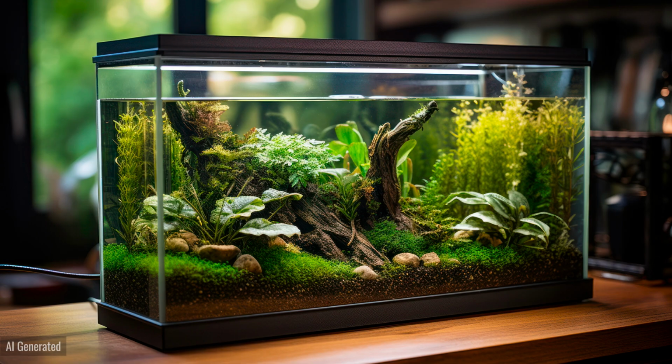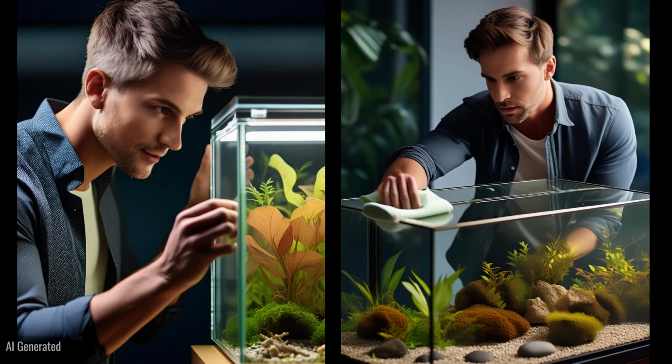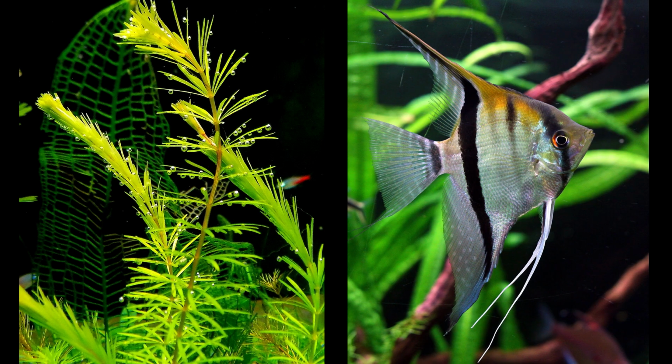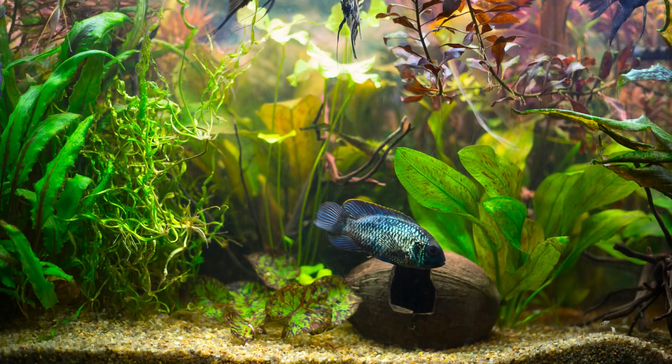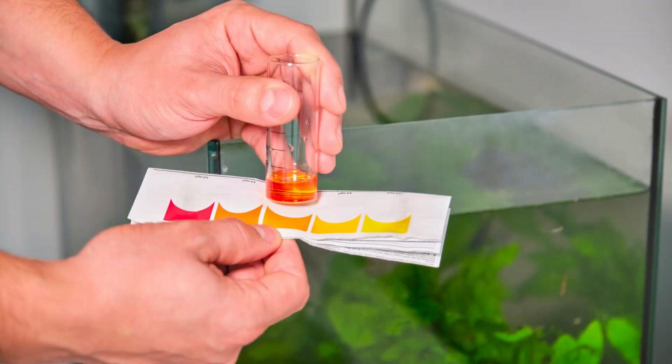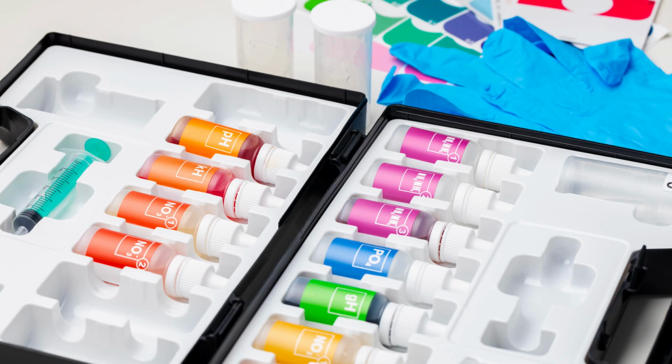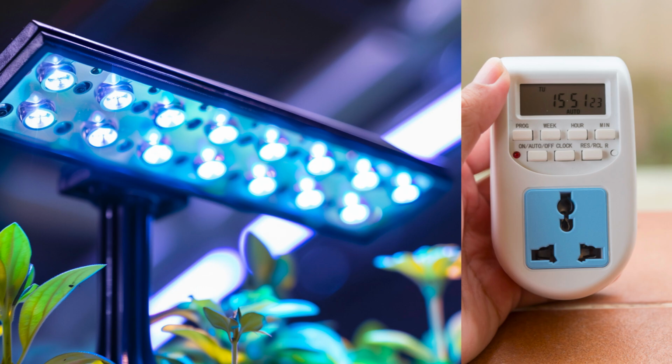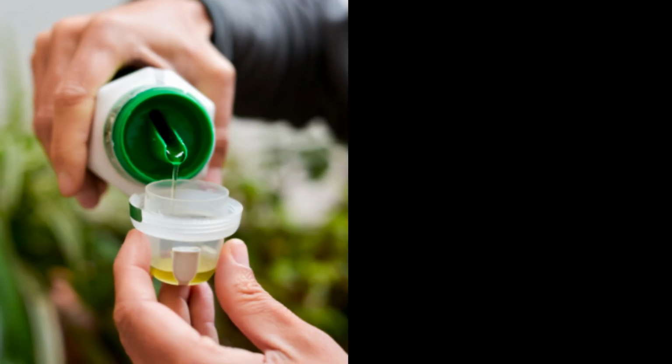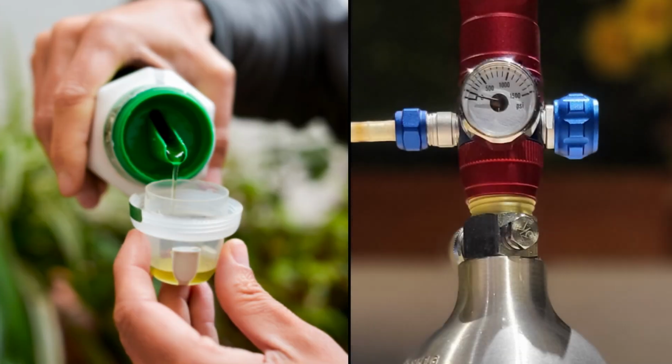In a planted aquarium, monitoring and maintenance are essential for ensuring the health and vitality of both plants and aquatic inhabitants. Regular monitoring involves observing plant growth, checking for signs of nutrient deficiencies or imbalances, and testing water parameters such as pH, ammonia, nitrite, and nitrate levels. Adjustments to lighting, fertilization, and CO2 supplementation may be necessary based on monitoring results.